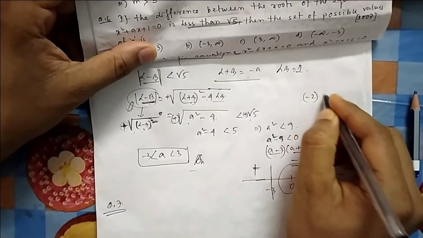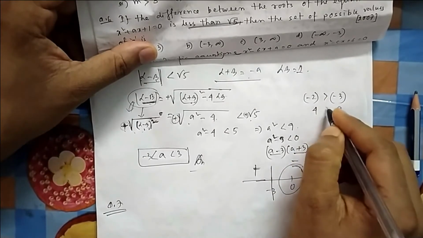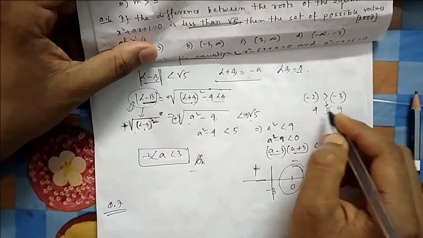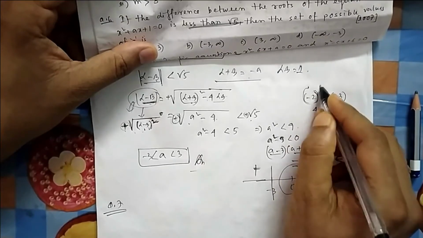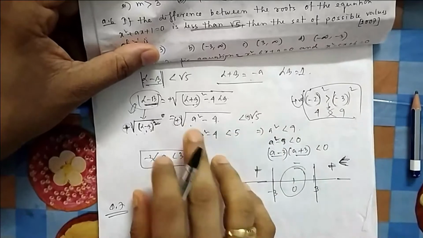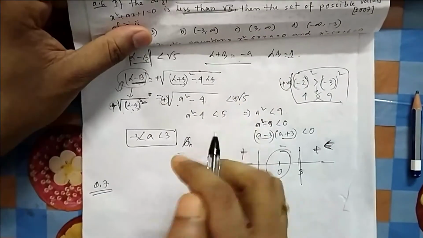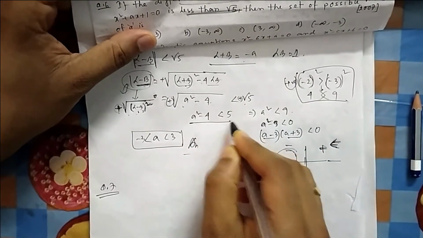You can think minus 2 is greater than minus 3. Now if you square, it will be 4 greater than 9. Is it greater than 9? No, in that case it will be less than. So you can square both sides only if both sides are positive. With negatives you cannot do it, that's what I'm saying. If both sides are positive, then you can multiply with positive numbers, no issue. So that's why a square minus 4 is less than 5, a square is less than 9.